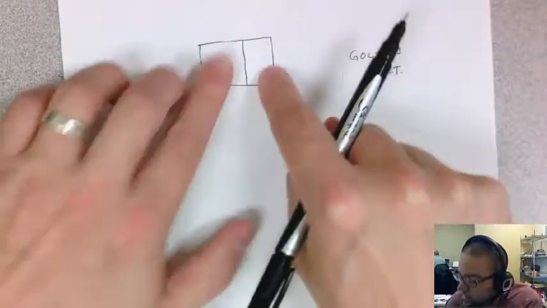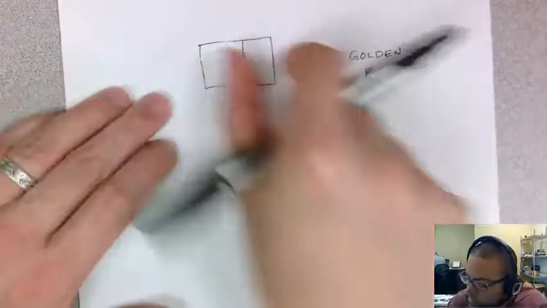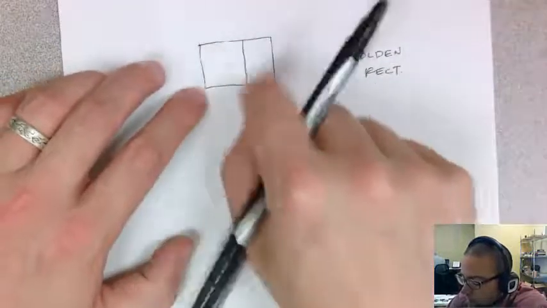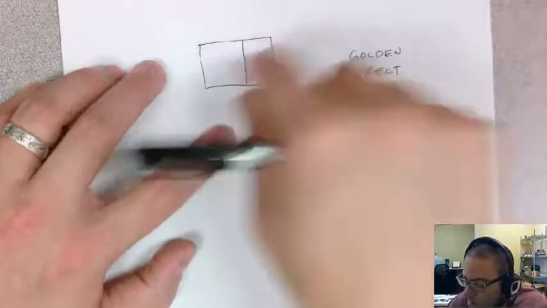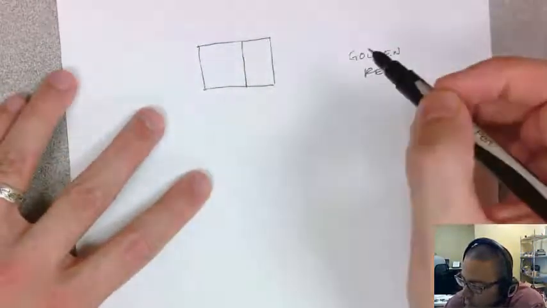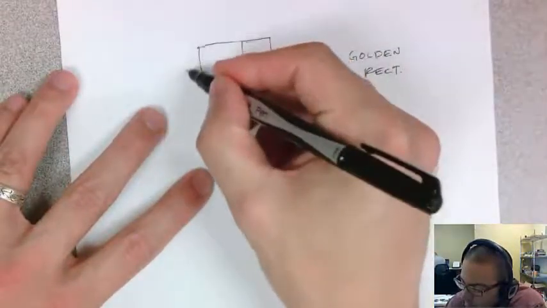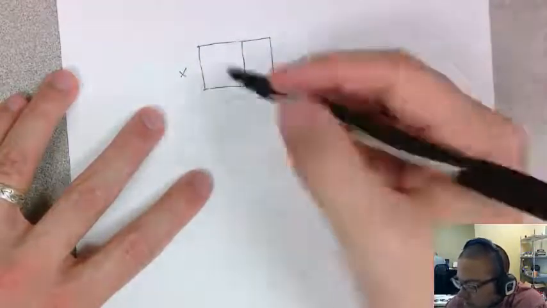And this rectangle has the same similarity to the original rectangle. So if I were to turn that over and blow it up, it would have the same ratio of the sides, or it would be a similar rectangle to the original rectangle. So I want to find out what is the value of the side length that would make this work.